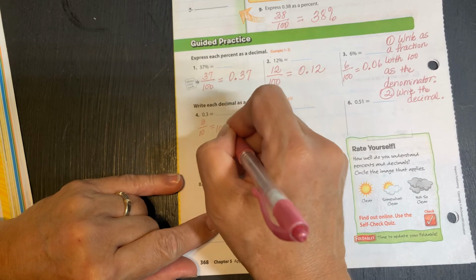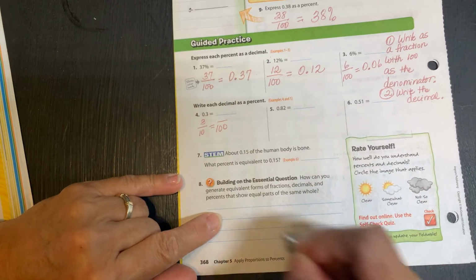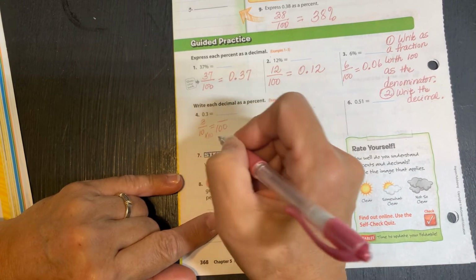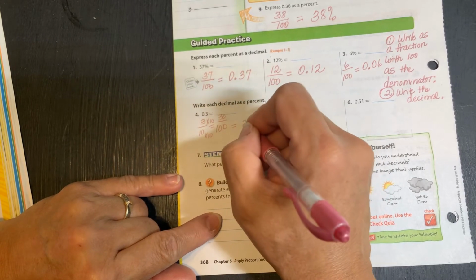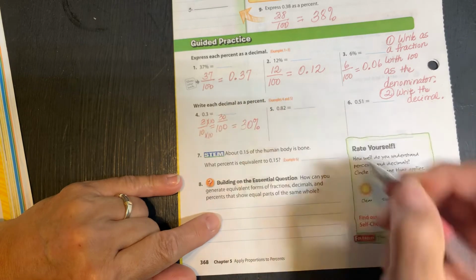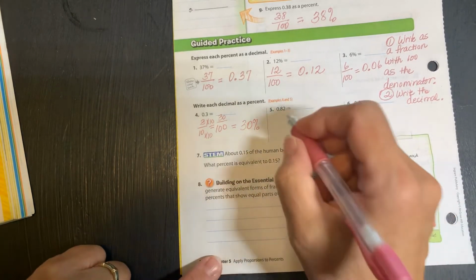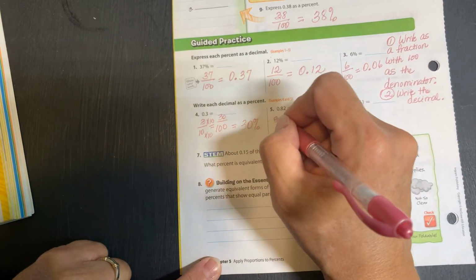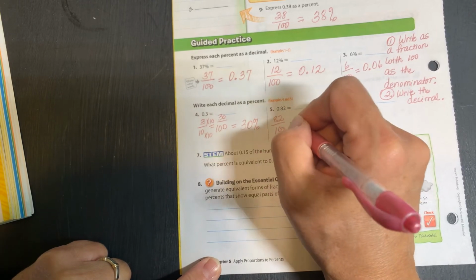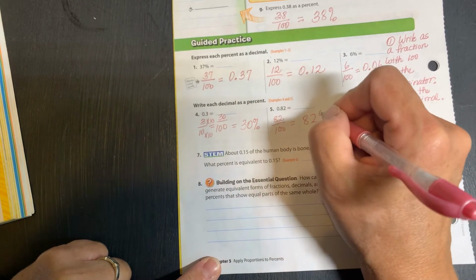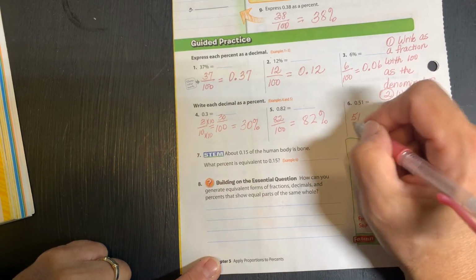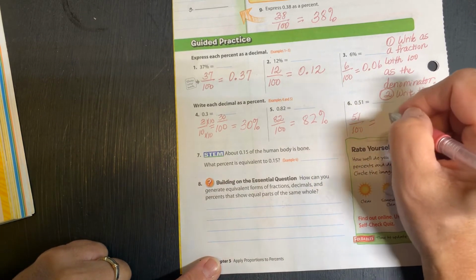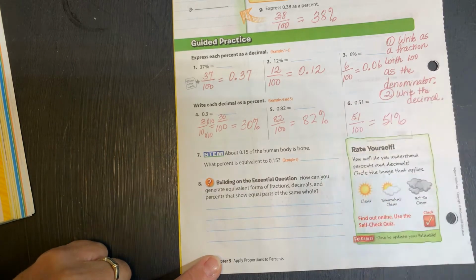But we want our denominator to be 100, don't we? So 10 times 10 is 100. 3 times 10 would be 30. This would be 30%. Isn't that easy? 82 hundredths would be 82%. 51 hundredths would be 51%.